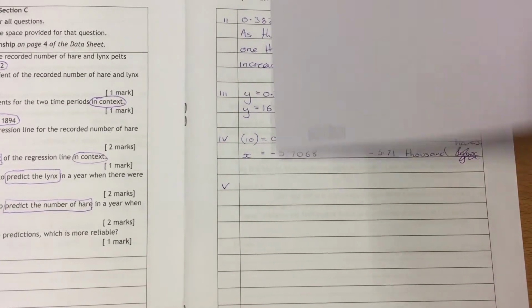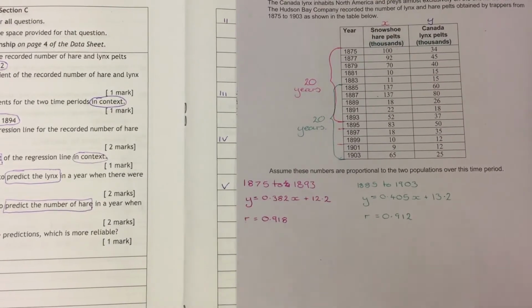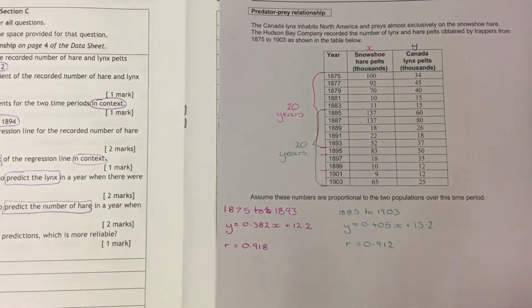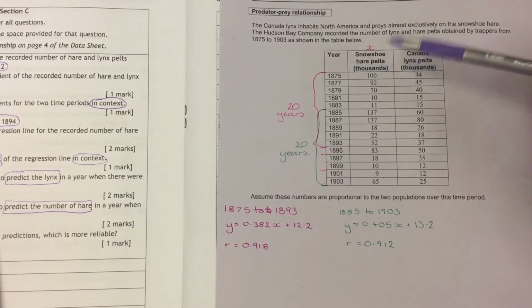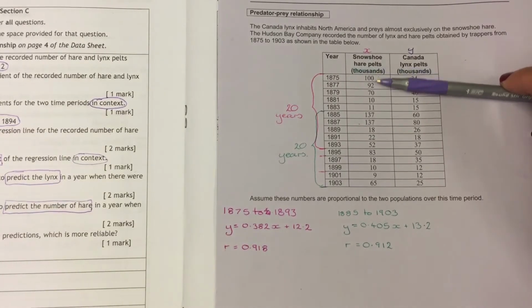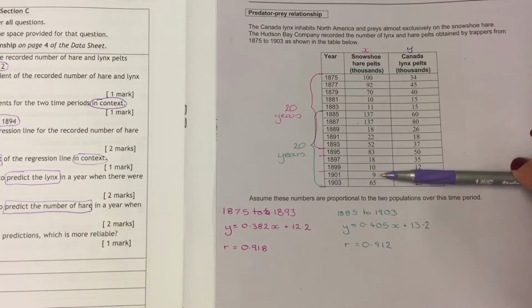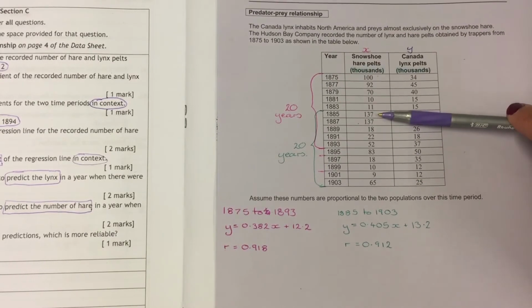Now, in reality, they're not going to give you something that's that easy. So we initially tried to predict with 10 here. If you look down, this goes down to 9 and goes up to 137.